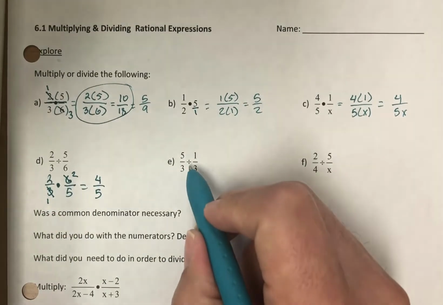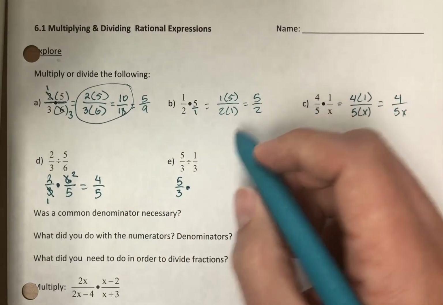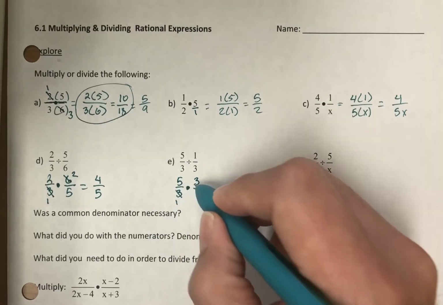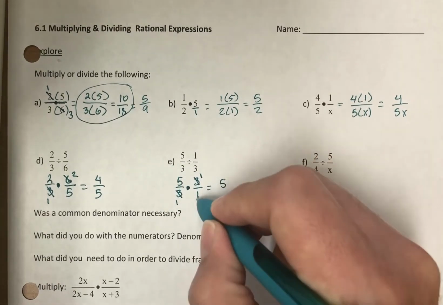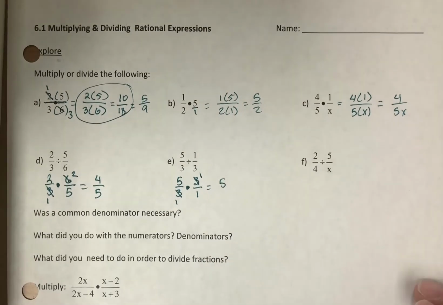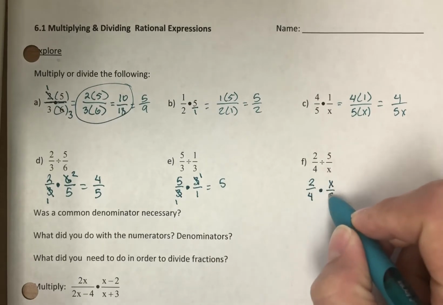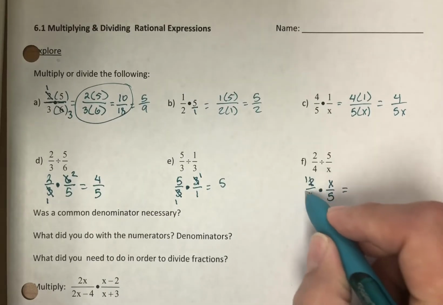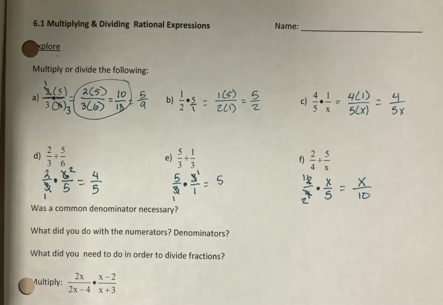Again, division: keep the first fraction, change division to multiplication, flip the second fraction. Now let's simplify. 3 goes into 3 one time, 3 goes into 3 one time. 5 times 1 is 5, 1 times 1 is 1, so we just have an answer of 5. Again, keep it, change it, flip it are the terms that I use. This can be simplified to 1/2. So then we have x over 10. That's the general rules of multiplying and dividing.